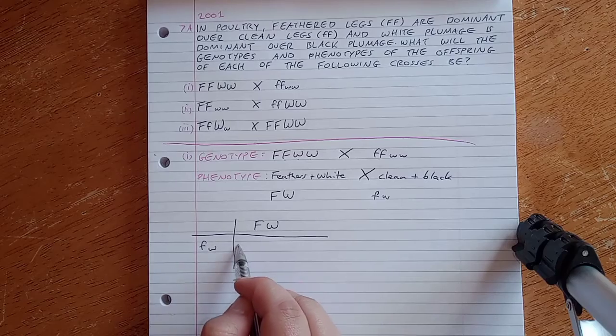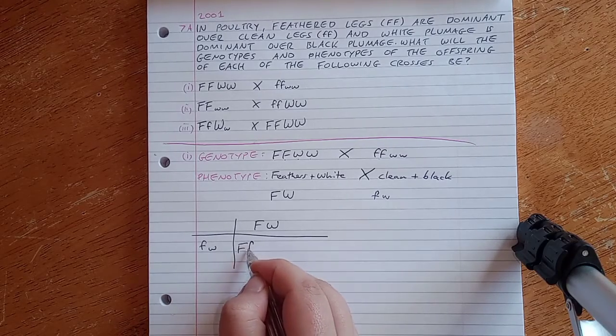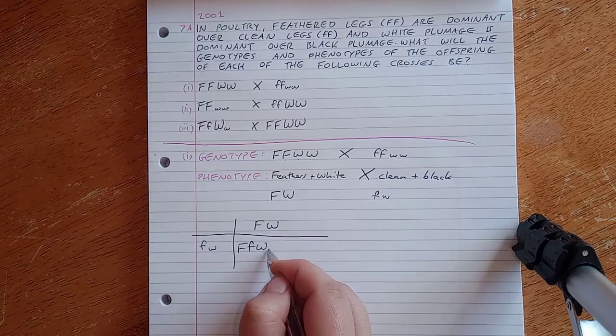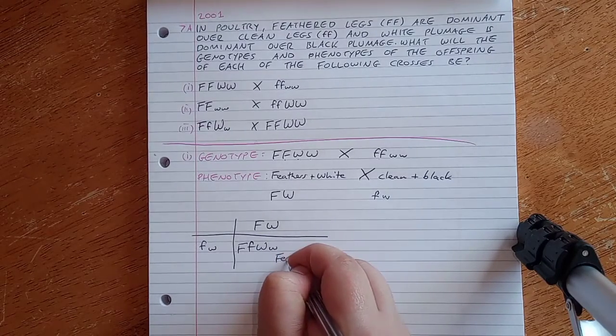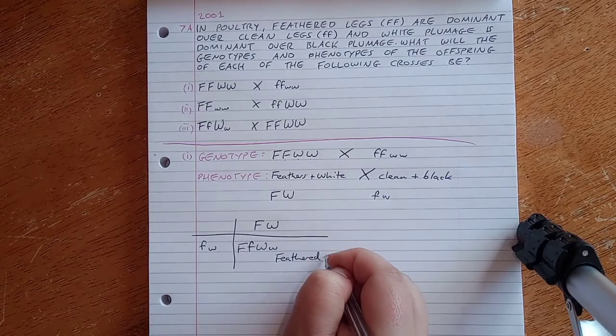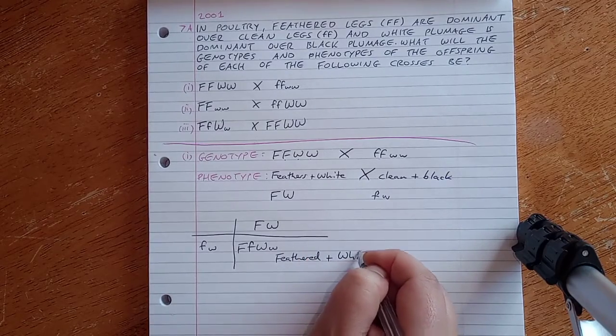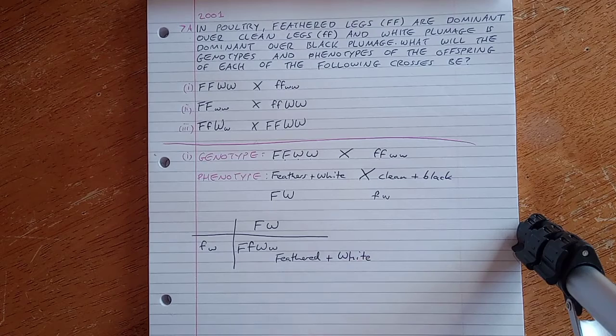So you've got a big F, big W, small w. So the result is a feathered and white chicken. I'm assuming chicken, I'm going to call them chickens. But it's heterozygous for each thing. So it carries the gene to have clean legs and it carries the gene to have black feathers.